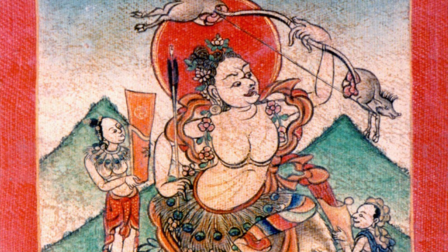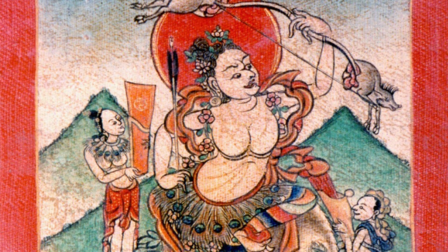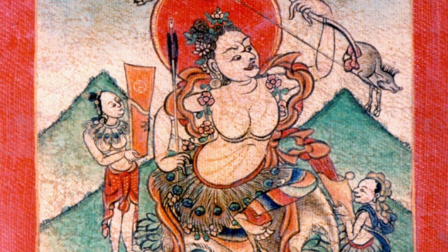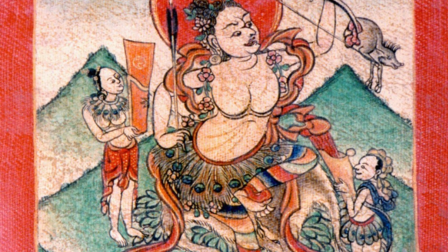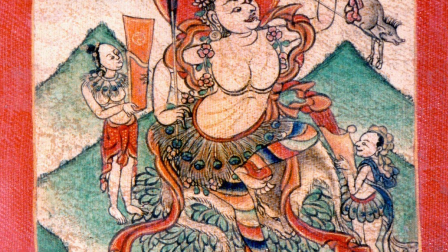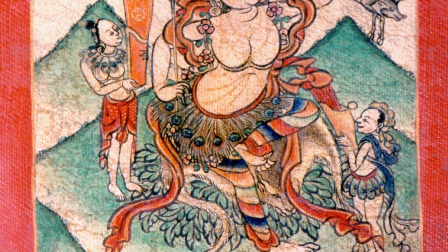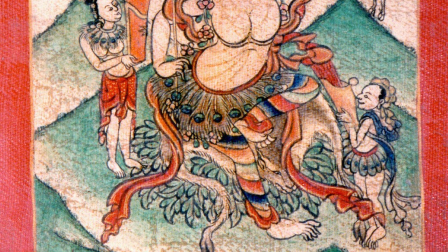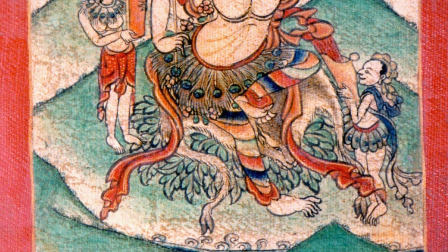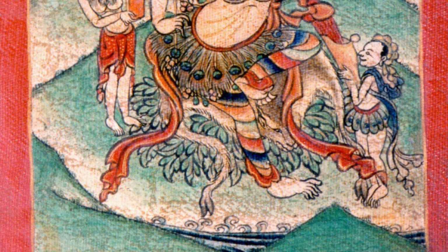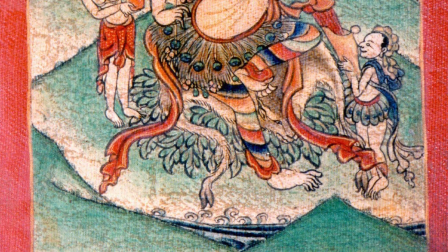Now, we do have one more character, and that's the Mahasiddha Shavaripa. Shavaripa is the hunter, and he's shown holding a bow and arrow, and he also wears usually a lower garment, sometimes an upper garment, but a lower garment of thatched or sewn together peacock feathers.